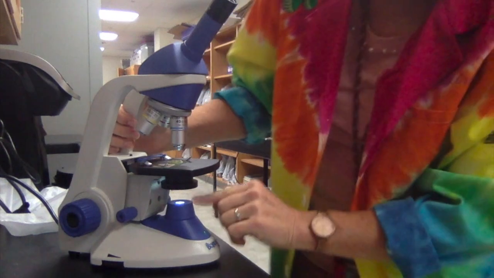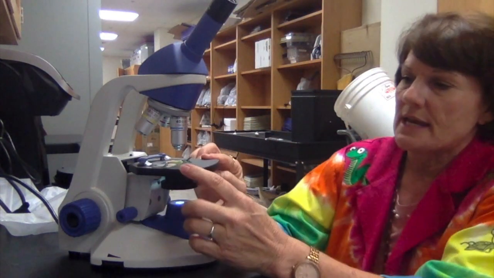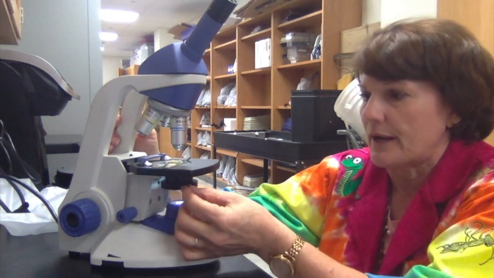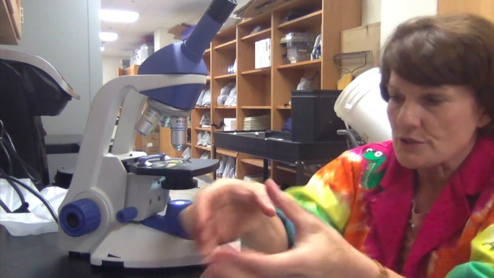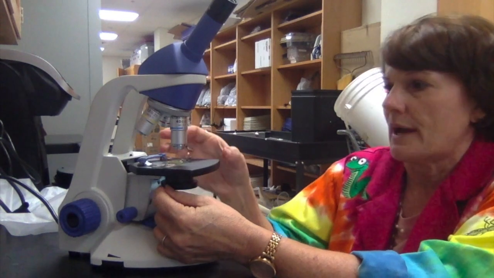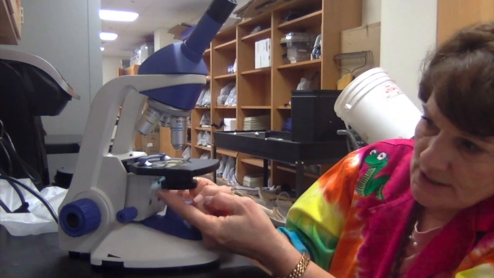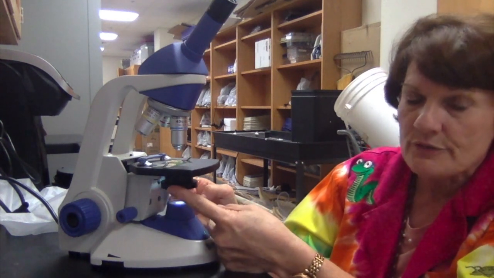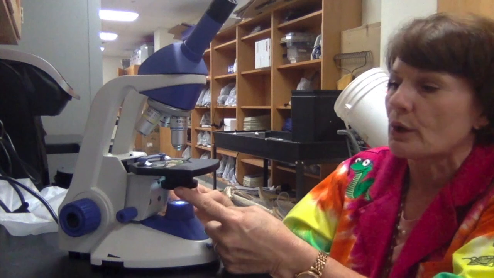Okay, so you have the light source, you have the stage clip. Underneath here you have a little lever. This is to open and close the diaphragm. A diaphragm is something that goes from small and it gets larger, so it lets in more of the light from down here. So if you're ever looking under your microscope and you're looking in here and it looks dark, try reaching down and taking this little lever and moving it a little bit to see if you can open up the diaphragm and get a little more light in.